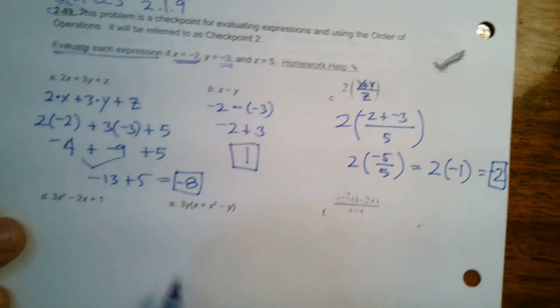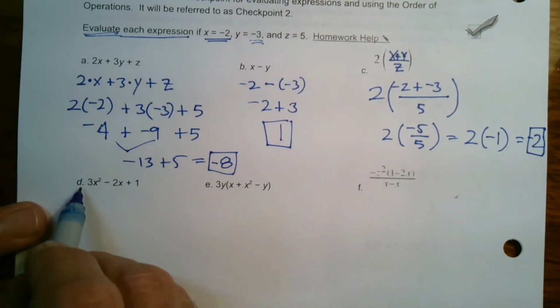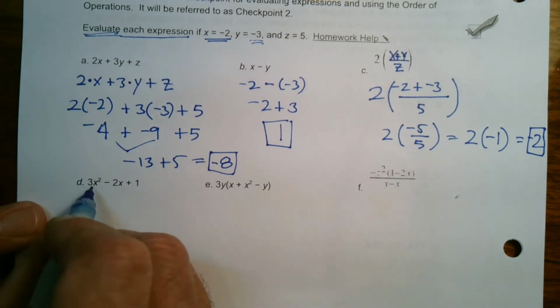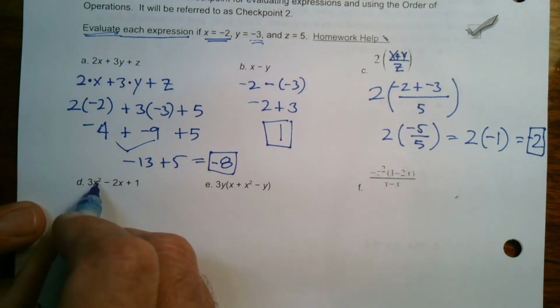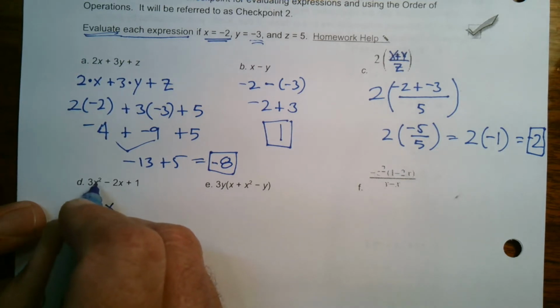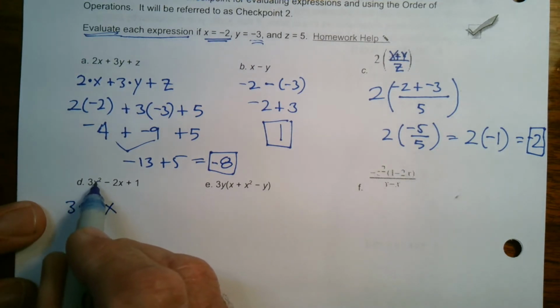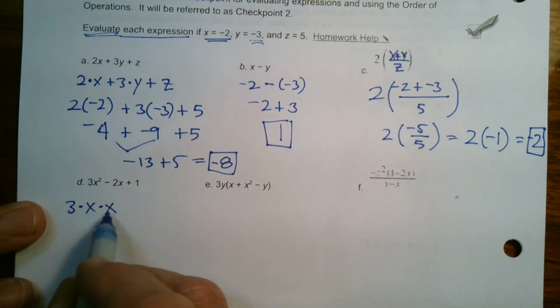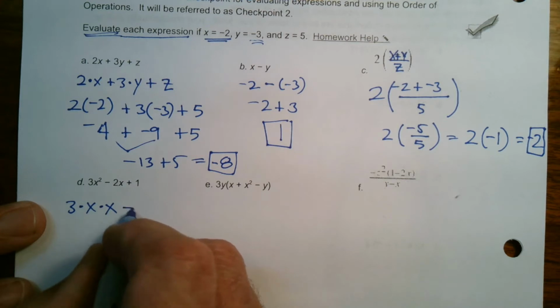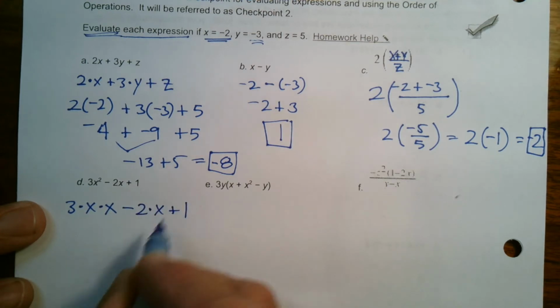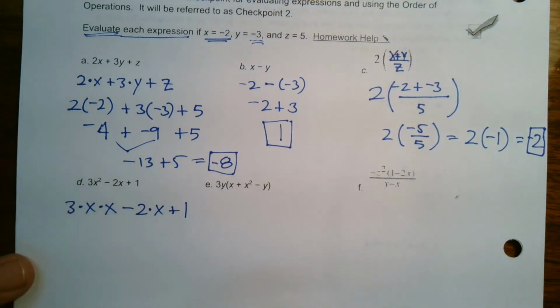Keep cruising here. D is a little tricky because you have this 3x squared. What does that mean? That means 3 times x times x. The squared tells you that you're going to take that x and multiply it by itself. It does not affect the 3, just the x. And then we have -2 times x plus 1. So that's the expanded form of that expression.